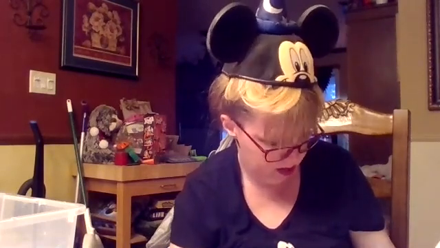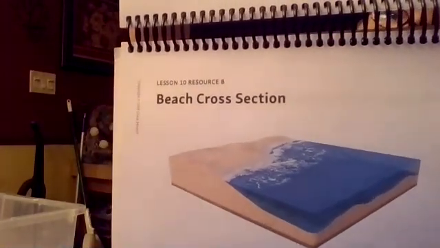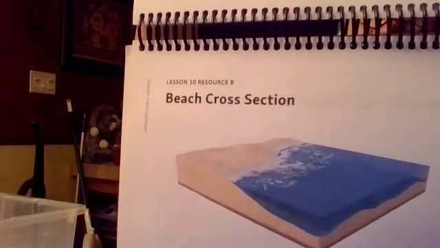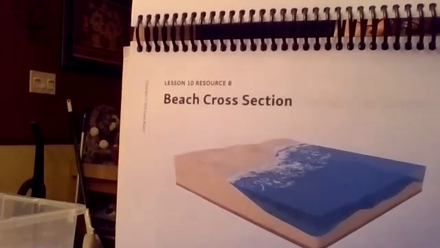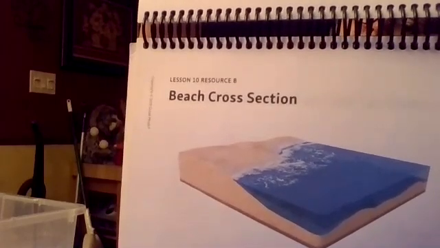Okay, so now we have a new picture to stare at. This is a picture, beach cross section. Think about the types of water waves you've seen before. I know not all of you have been to the beach, but a lot of you have. Do your observations from the demonstration match your experience with water waves?